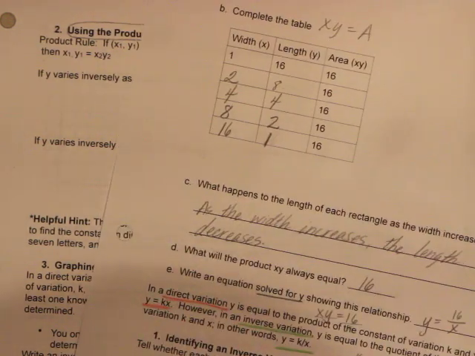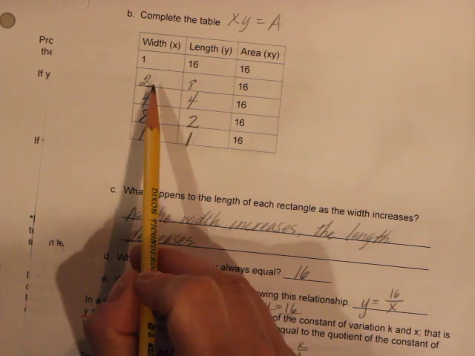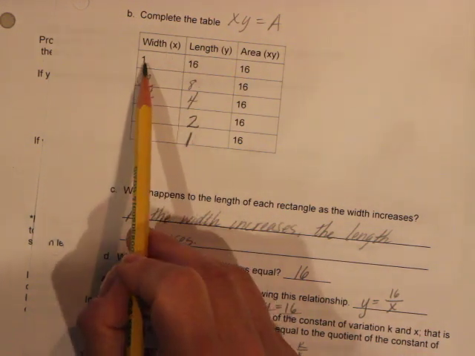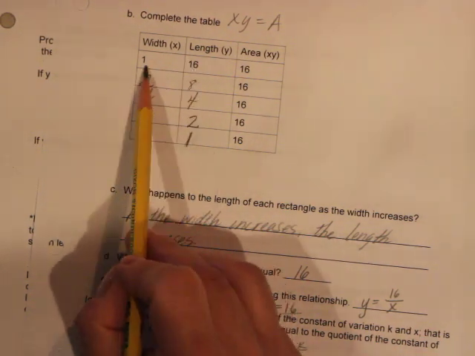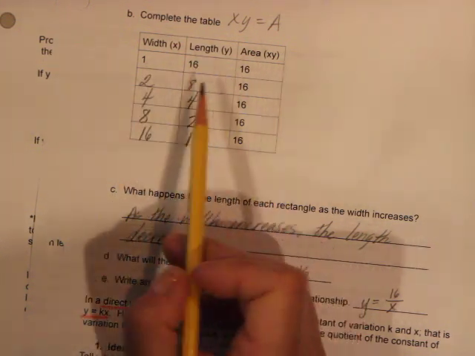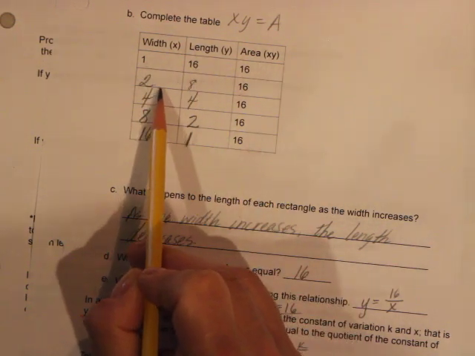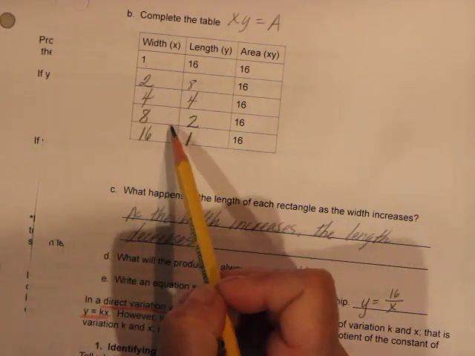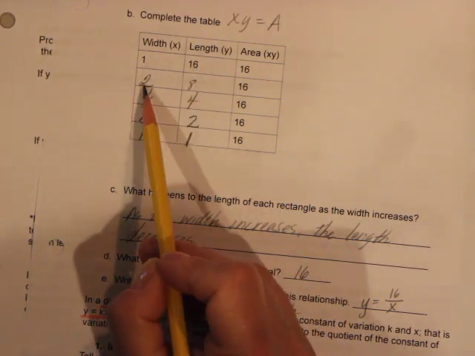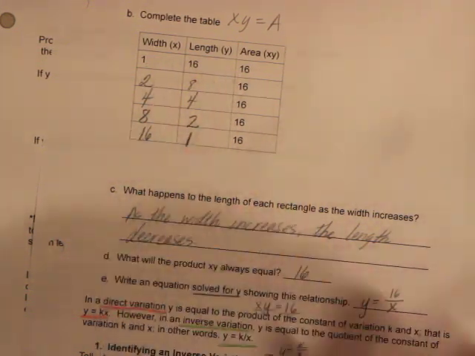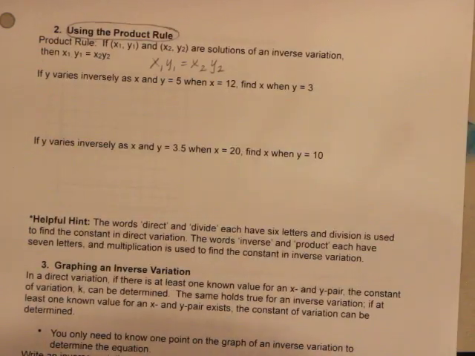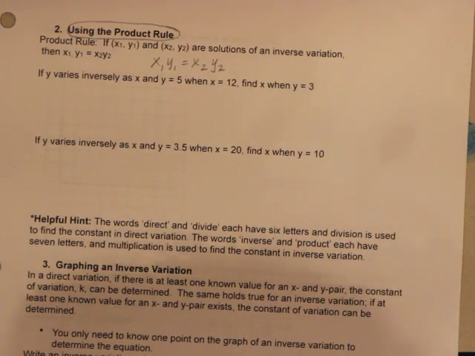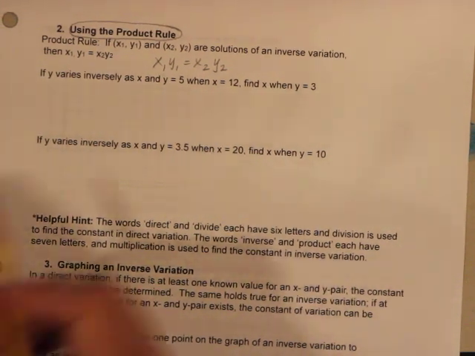We saw it back here in your table. So if this were x1, y1, 1 times 16 equals the same k value as x2 times y2, 2 times 8. We could set those equal to each other: 1 times 16 is equal to 2 times 8. We could do it with any of those values. So that's how we understand how this relationship is formed. Now, watch how simple it is when we actually put it into practice.